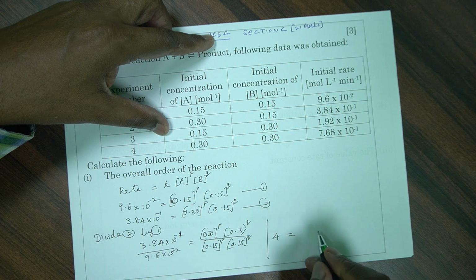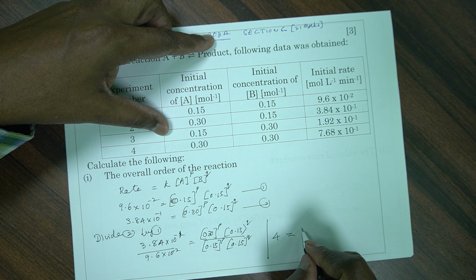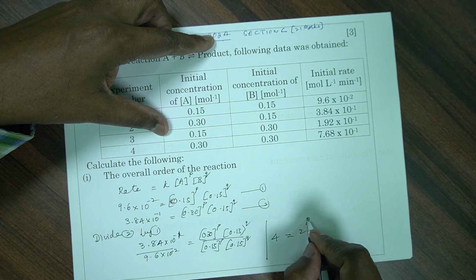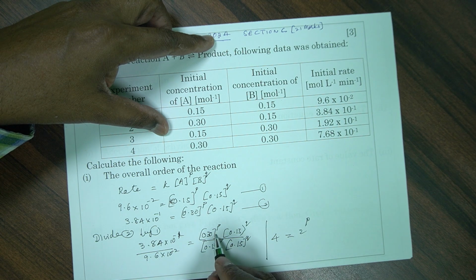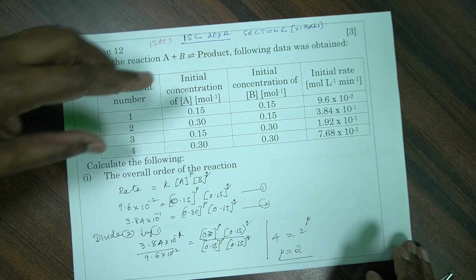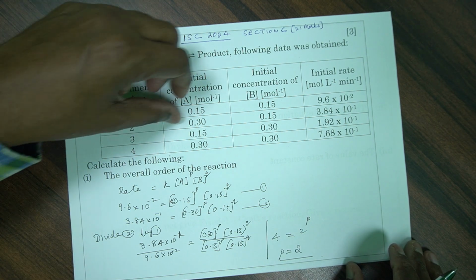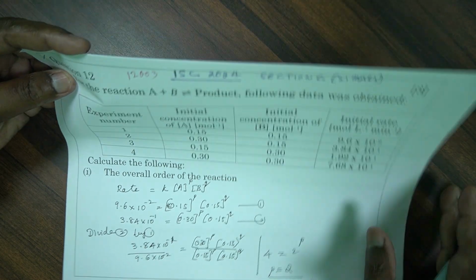This will become 4, equal to, out of this, these two will get cancelled. So you have 2 to the power P. So P is equal to square root of 4, that is equal to 2. So P is equal to 2. Now you can take another equation, any one of these equations, and substitute the value of P there.